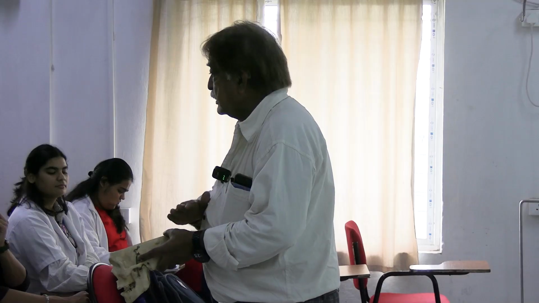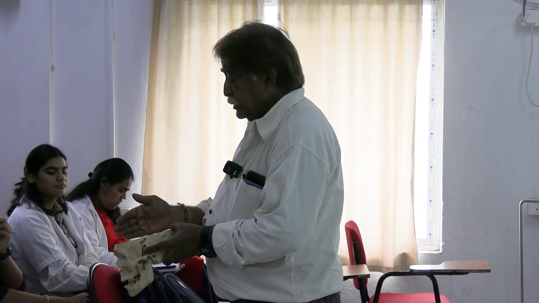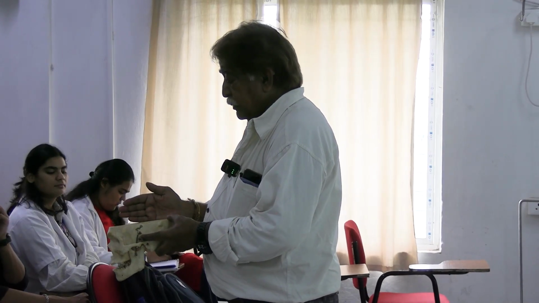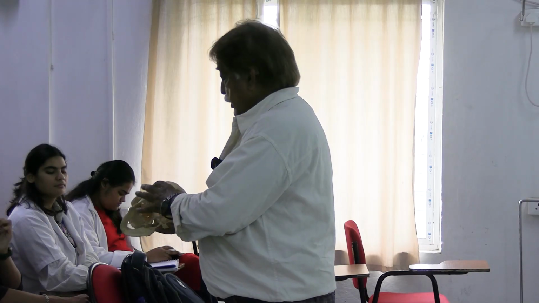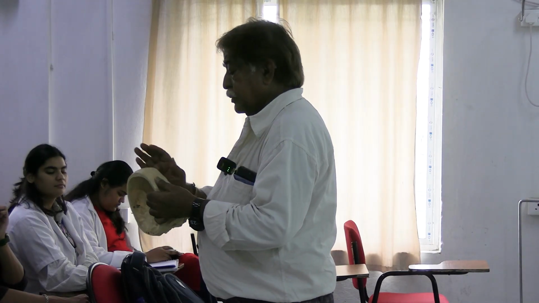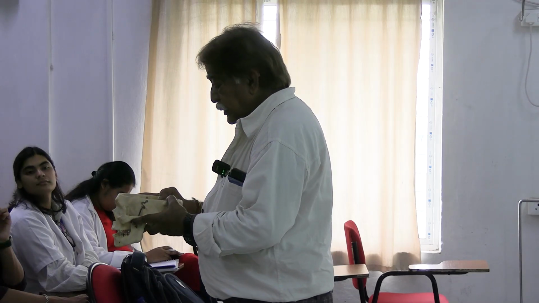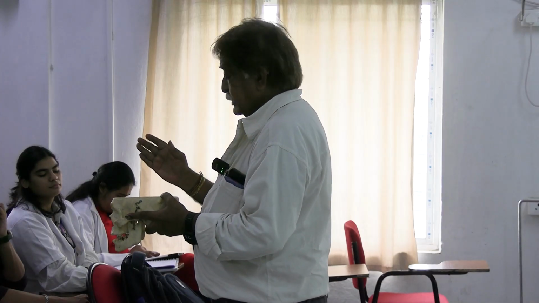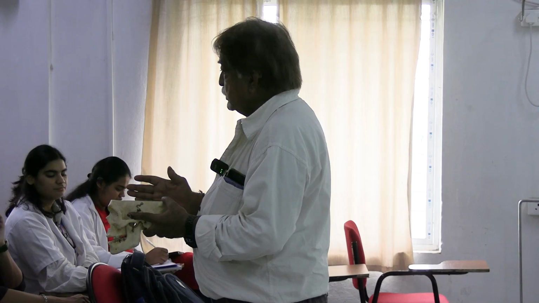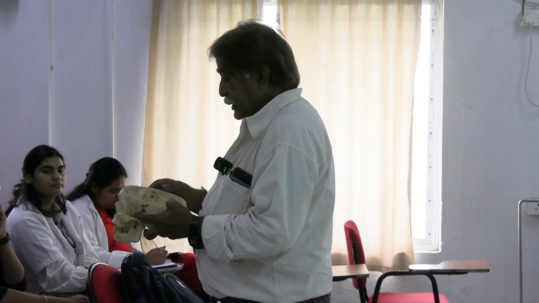This is the base of the skull. If you cut open, the frontal bone is here, parietal bone is here, the temporal bones are here. Okay. And your occipital bone. Now, the sphenoid bone will be taught separately. Now, the parietal bones are flat bones.